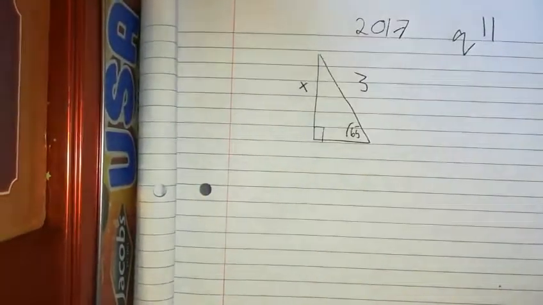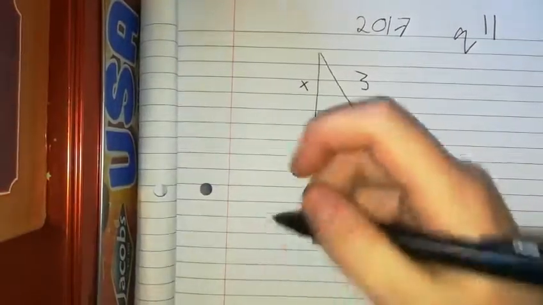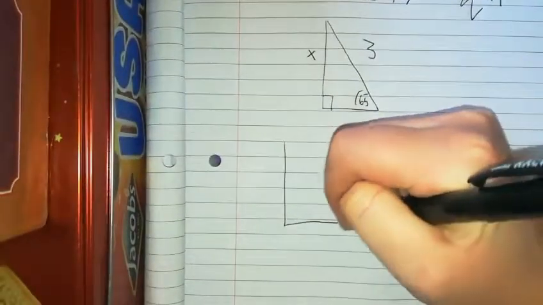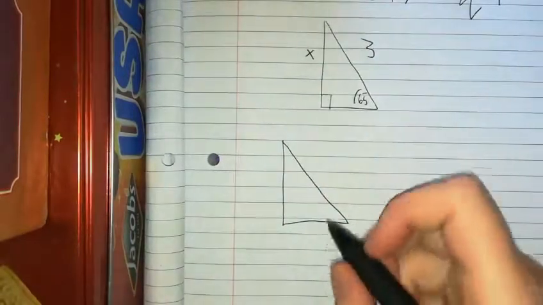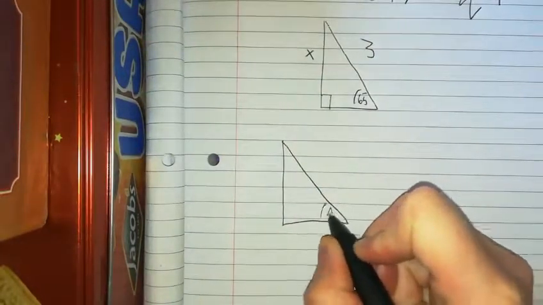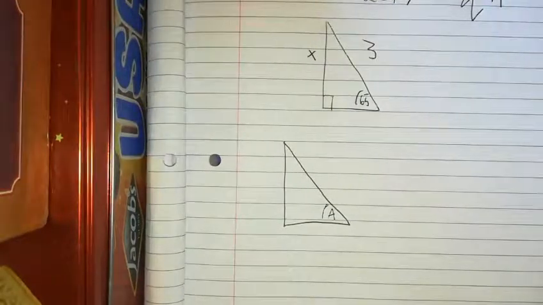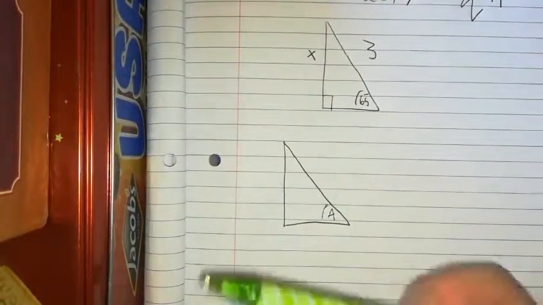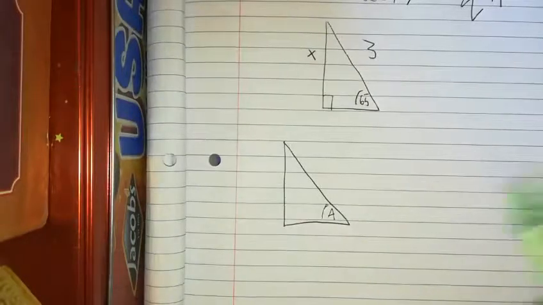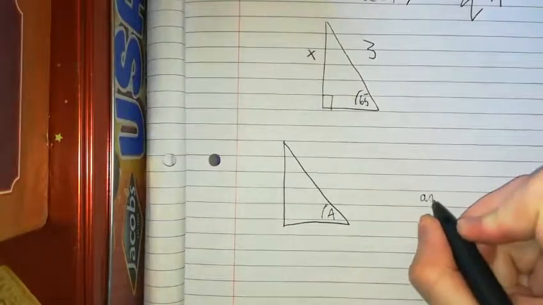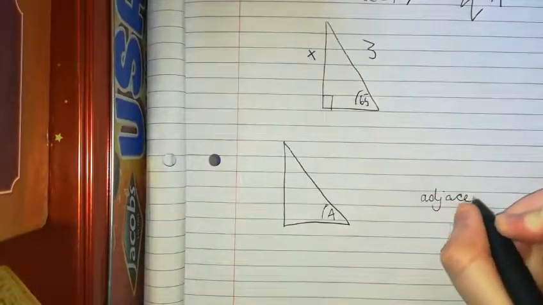But in order to understand how we can use sin, cos and tan, say if we have a right angle triangle, and I'll call this angle A. So this is the angle that we're talking about. We have to label the three sides. One has to be the hypotenuse, one is the opposite, and one is the adjacent. Adjacent, if something is adjacent to something, it's beside.